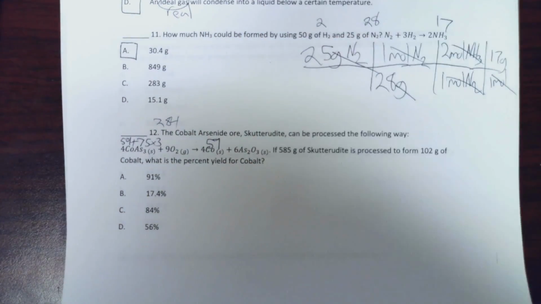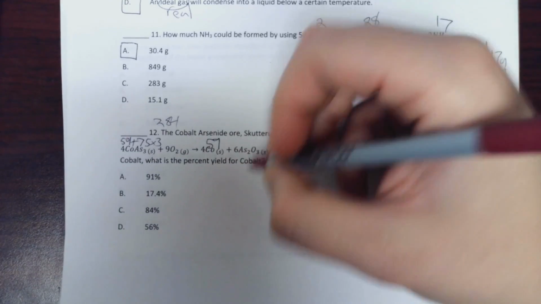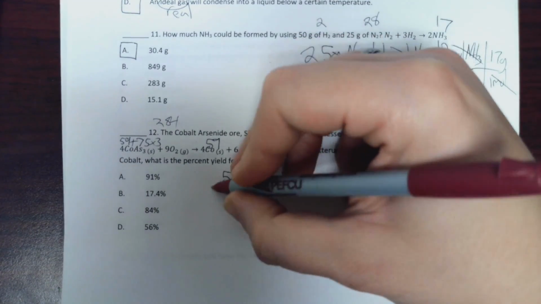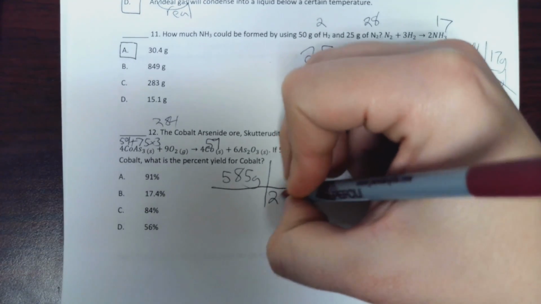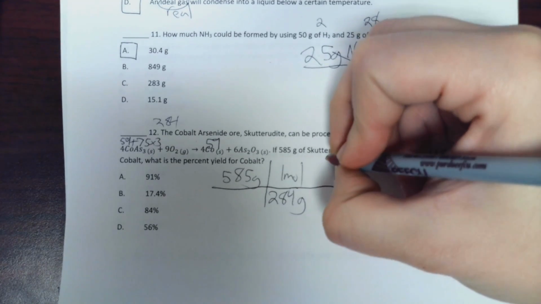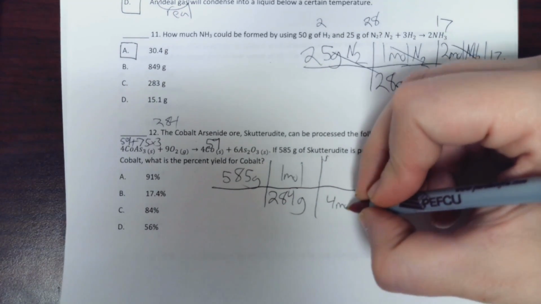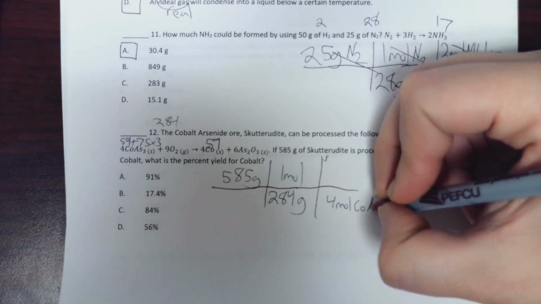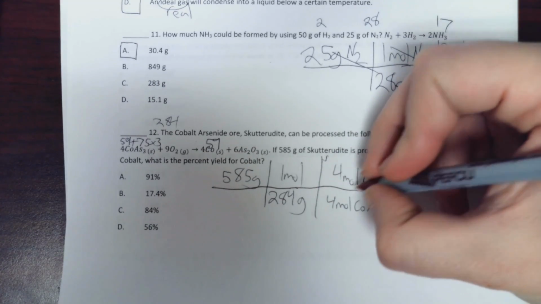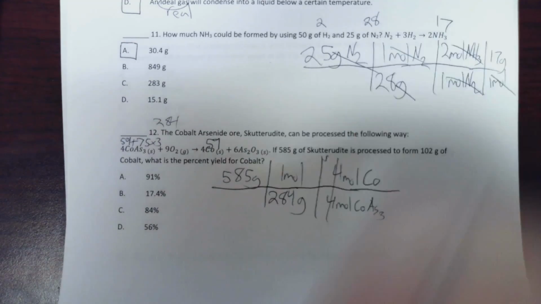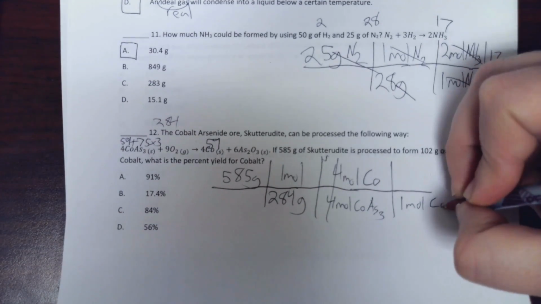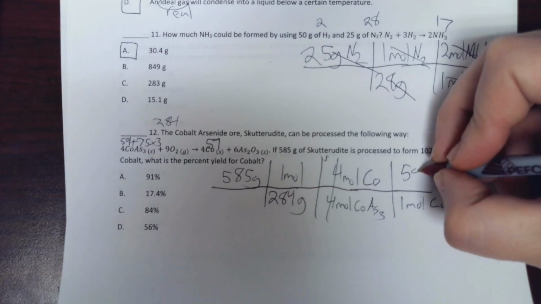So we need to find out how many grams of cobalt we could form. So 585 grams divided by 284 grams per 1 mole. For every 4 moles of cobalt arsenate, we get 4 moles of cobalt. So 1 to 1 really. And for every 1 mole of cobalt, that weighs 59 grams.